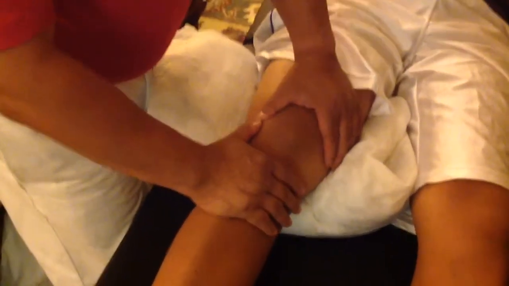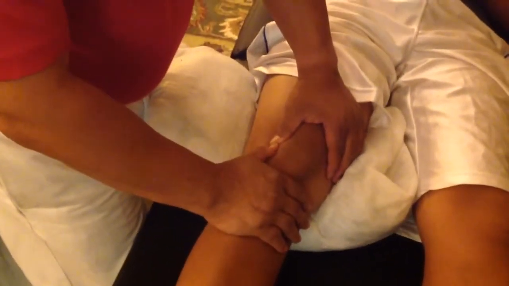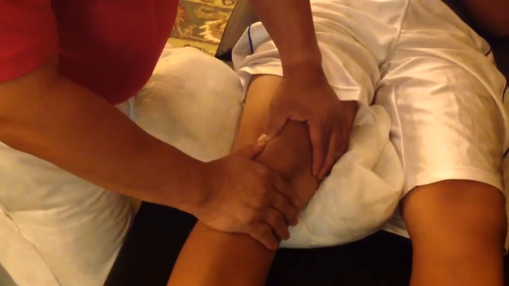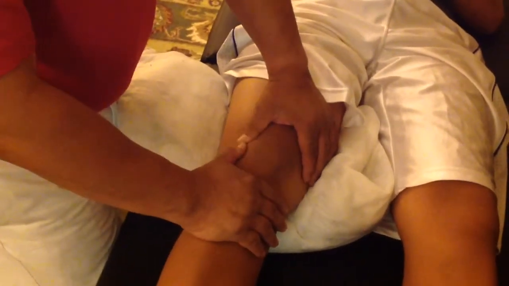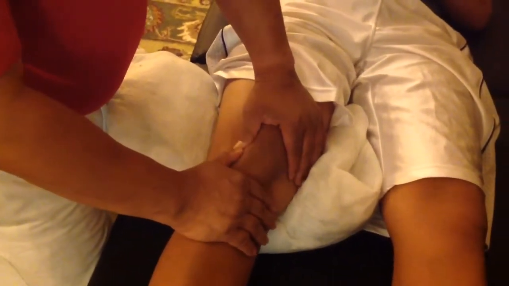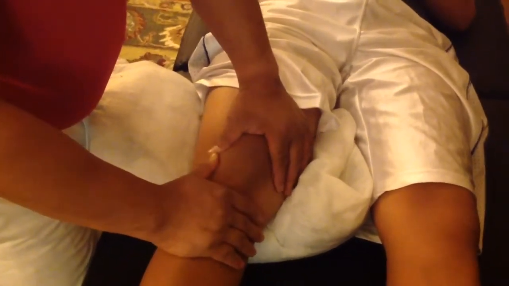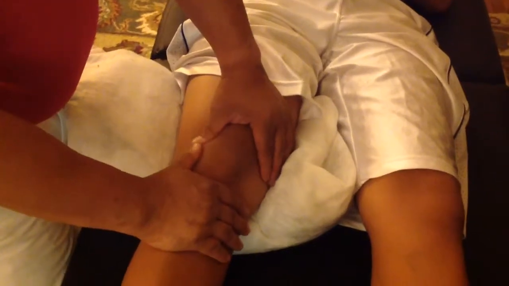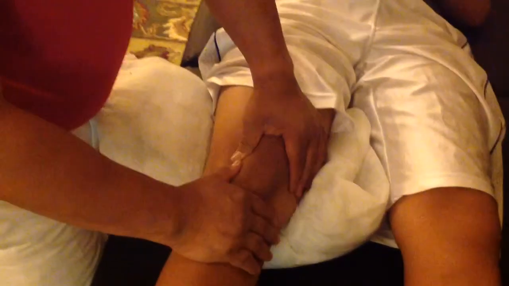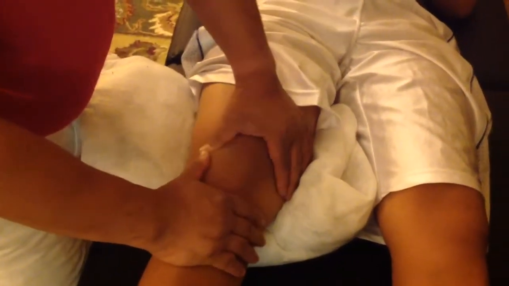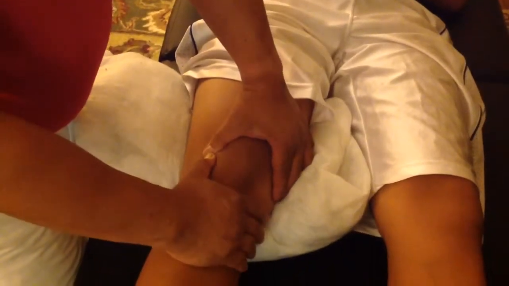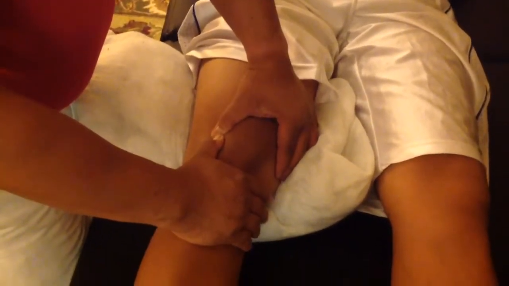Grade 3, larger amplitude towards the resistance. Grade 4, small amplitude to the resistance.